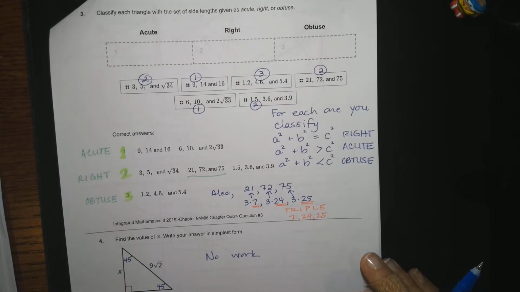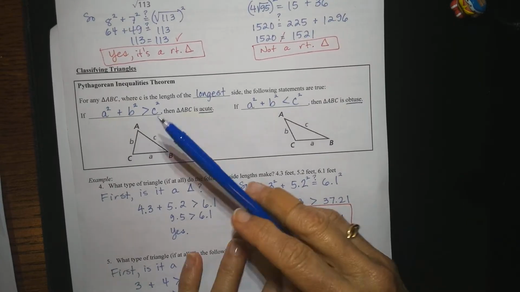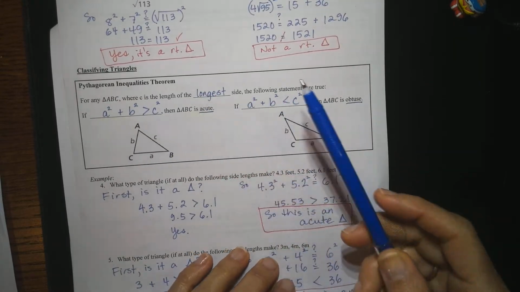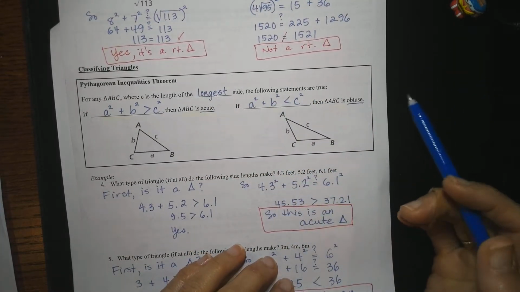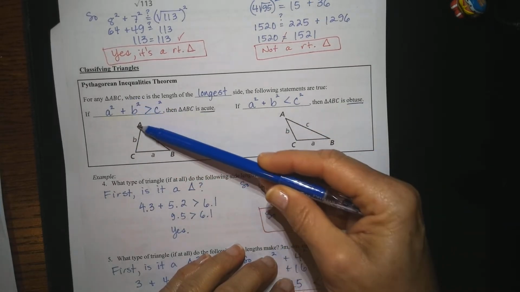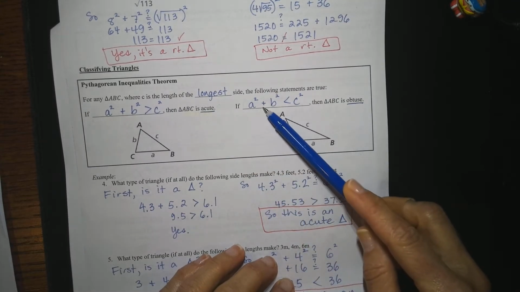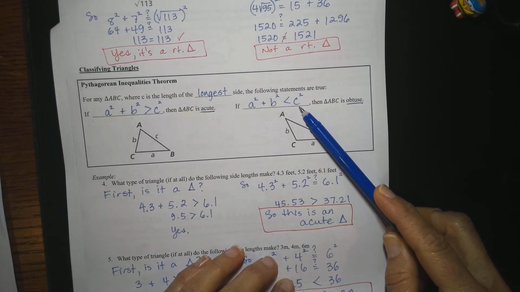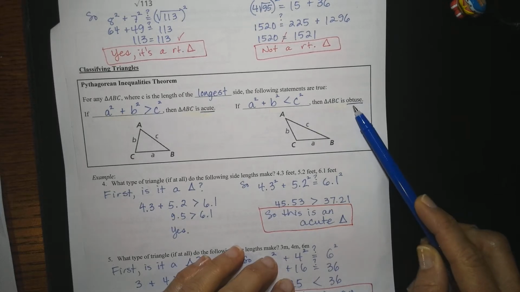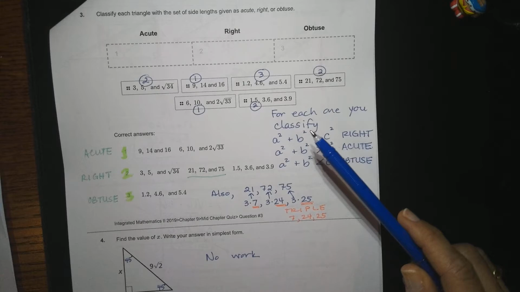Same thing on number 3. We're still in section 1, where on these notes, if a squared plus b squared equals c squared, then it's right. But if the sides squared are greater than the hypotenuse squared, it's acute. If the sides squared are less than the hypotenuse squared, then it's obtuse. So this is directly related to this problem.